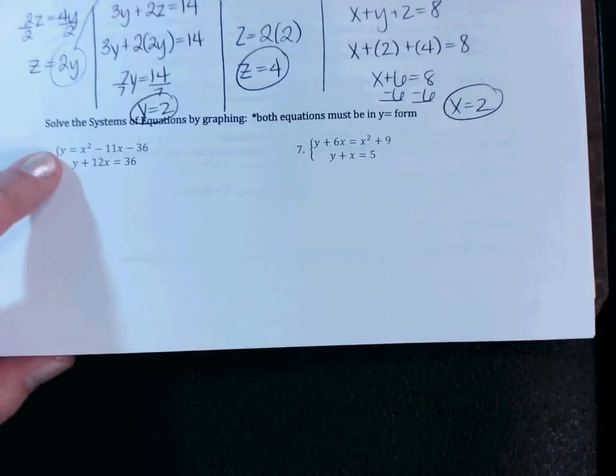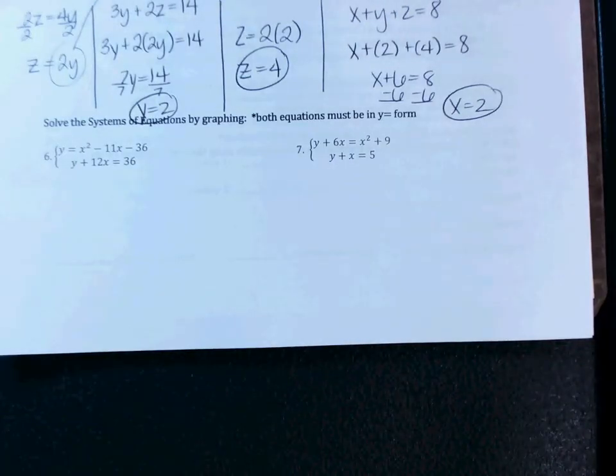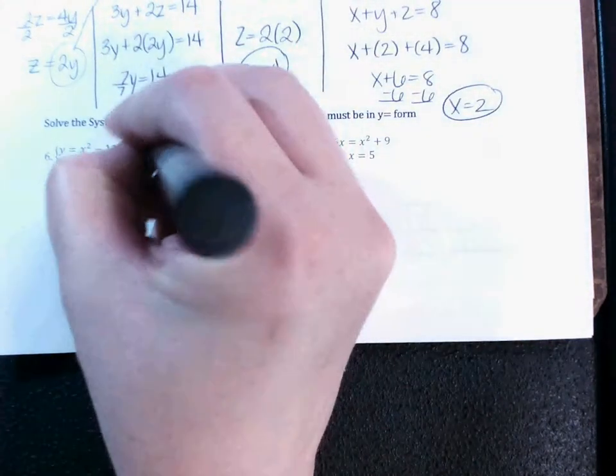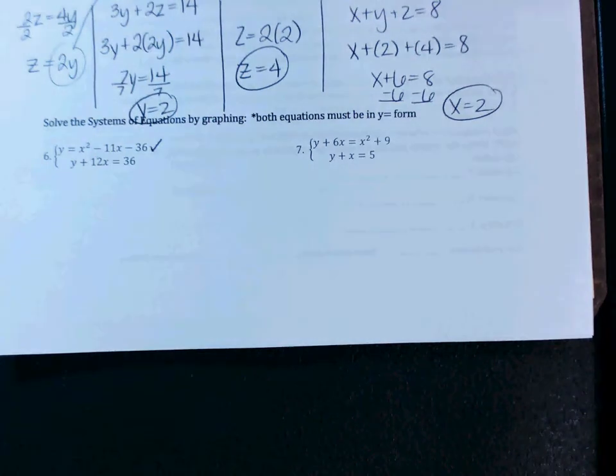Now, could you do it by hand? Absolutely. If you'd like me to show you that, I will. But for now, we're just going to do them by graphing because it's easier. So look at both of your equations. The top one is already good to go. It is in y equals form. The bottom one is not, but I can fix it.